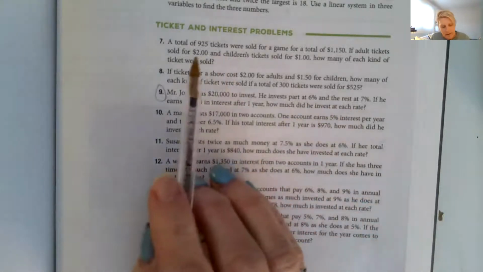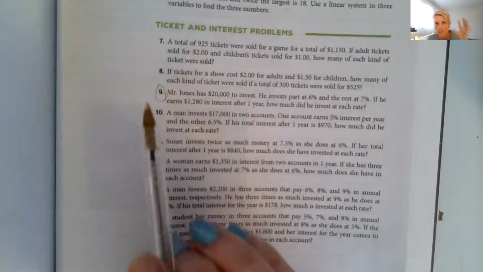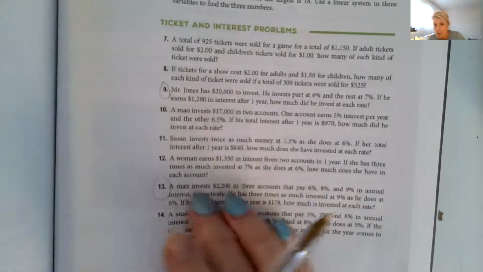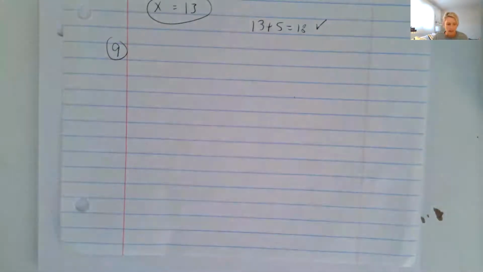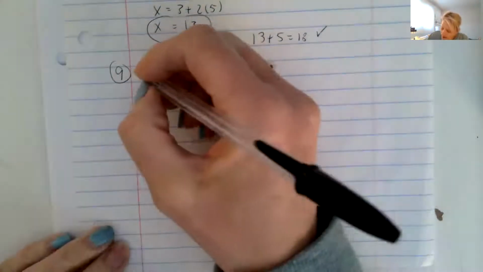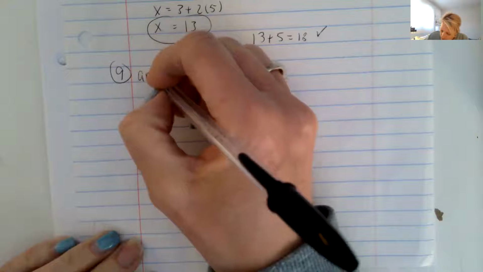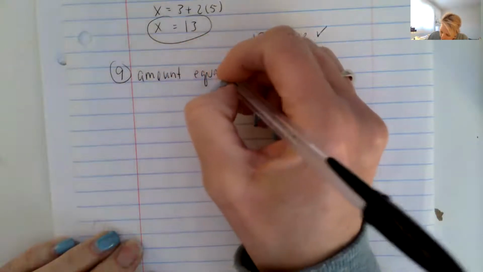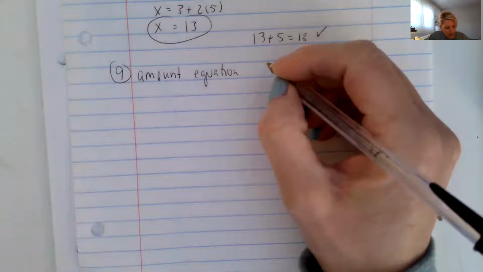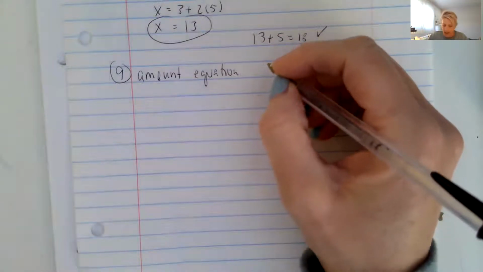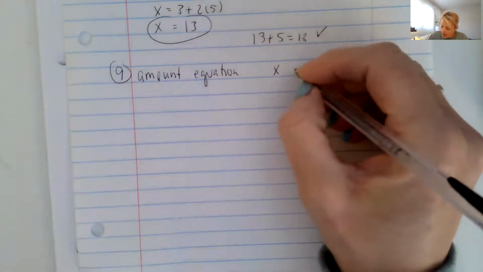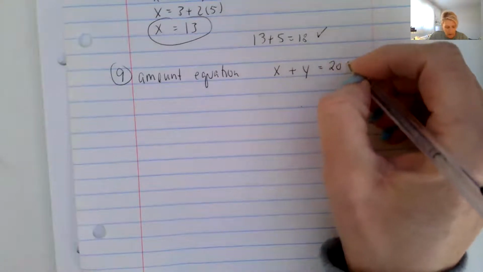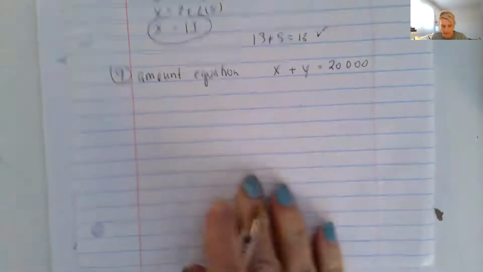So a lot of these problems have amounts and values. One equation is going to be an amount equation and one is going to be a value equation. So let's just kind of write that down. So we're going to have an amount equation. And that says for number 9 that he has some amount X plus some amount Y that he invested, and that equals the $20,000 that he invested.